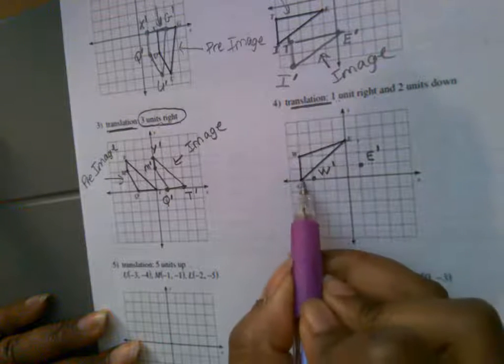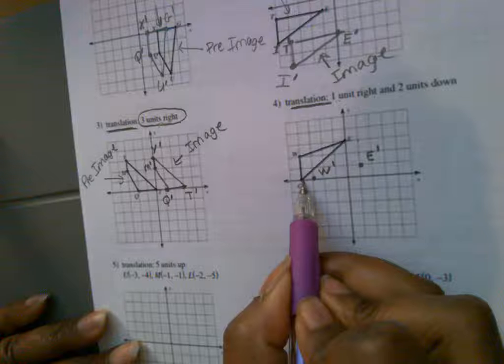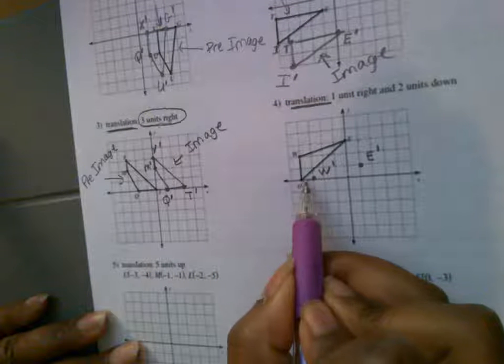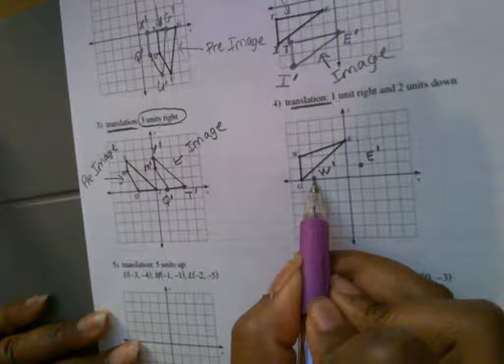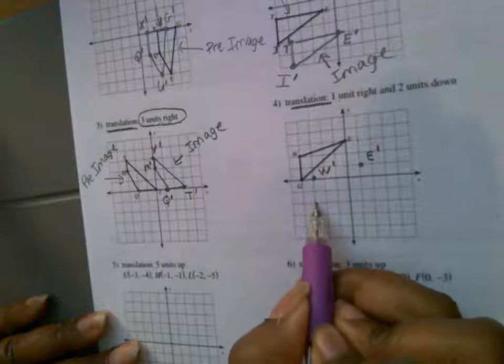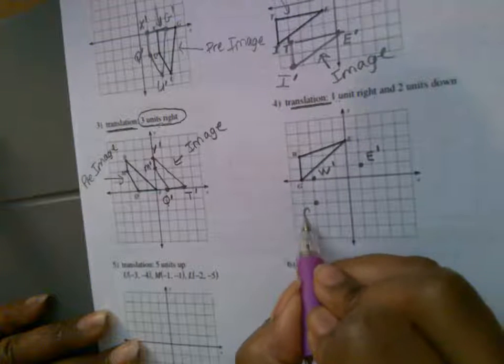I'm going to do the same thing for G. I'm going to move it 1 unit to the right, 1, and 2 units down, 1, 2. This is my new location for G.